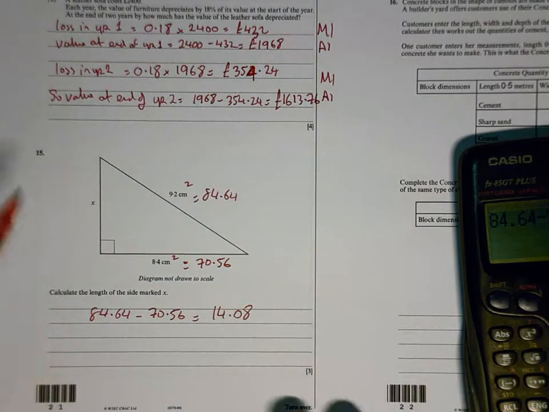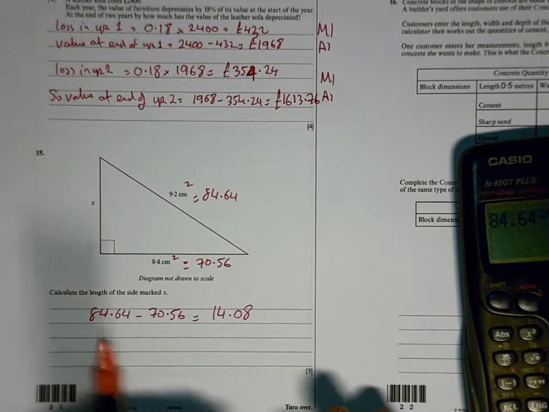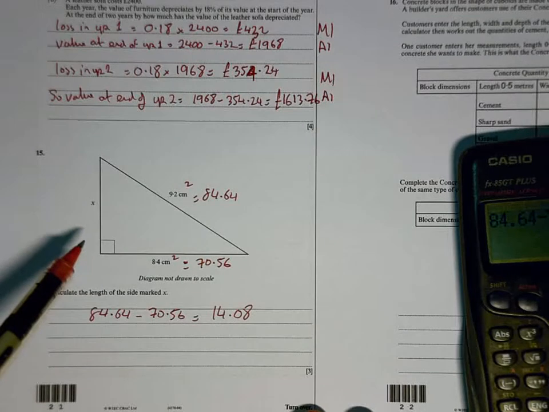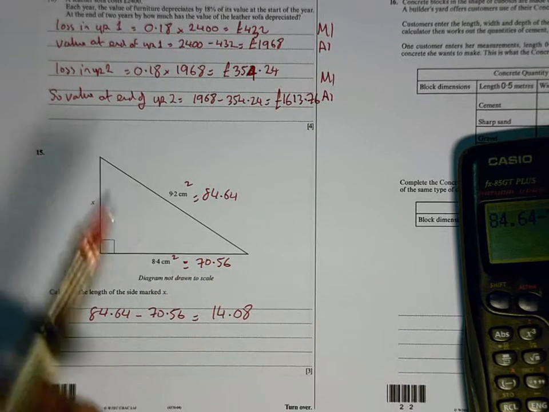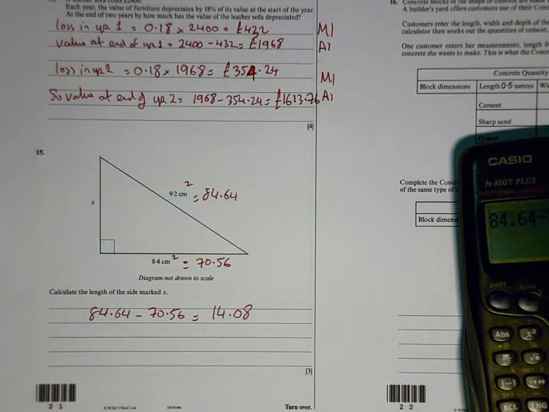You don't need to worry about that. You square everything you see, which is a number. You decide you're going to add them or subtract them. If you're trying to find the shorter side, you take them away. If you're trying to find the longer side, it's going to be bigger, you need to add them together.